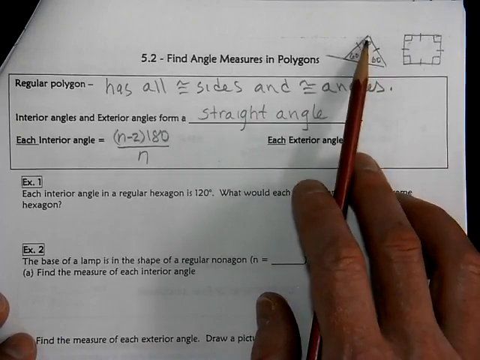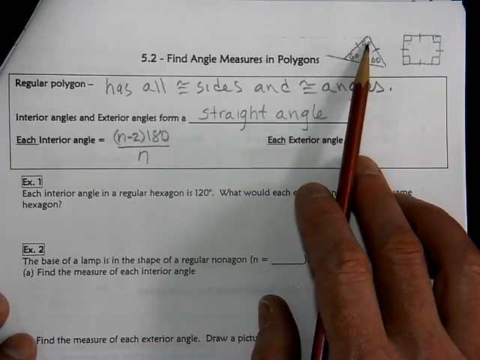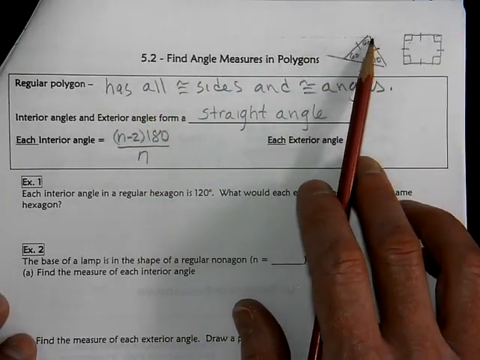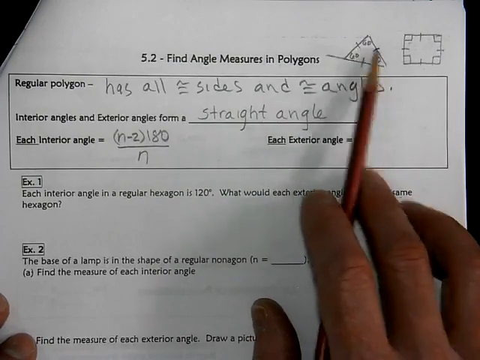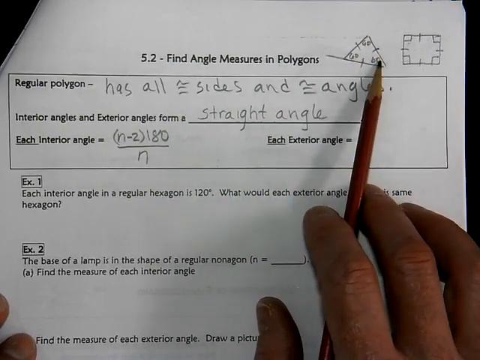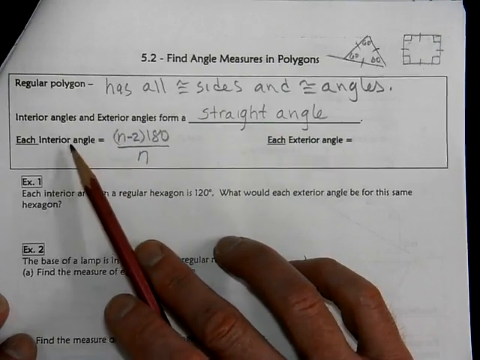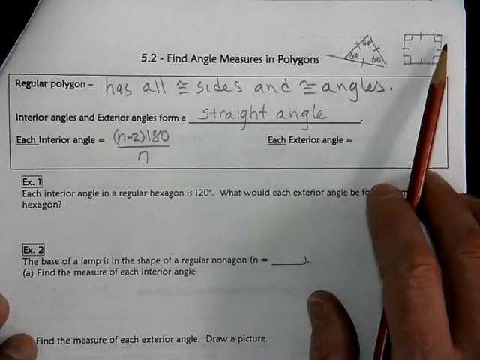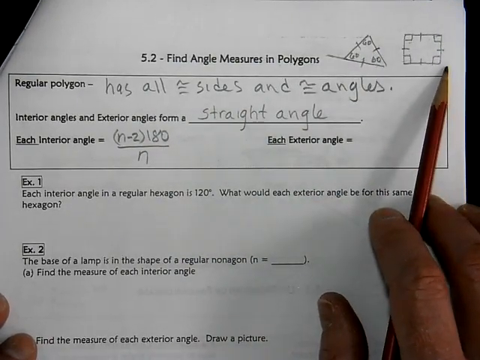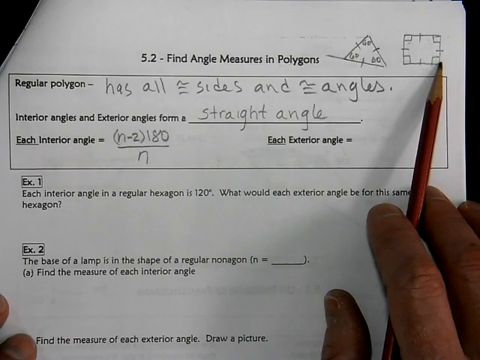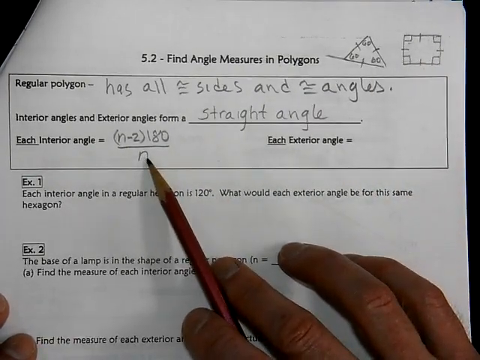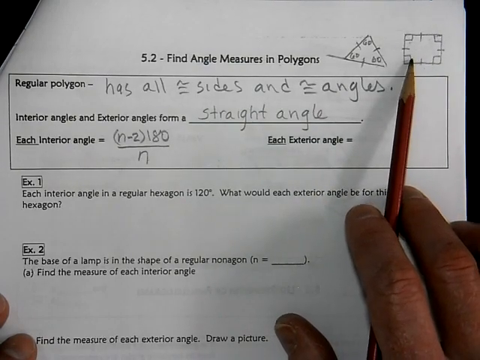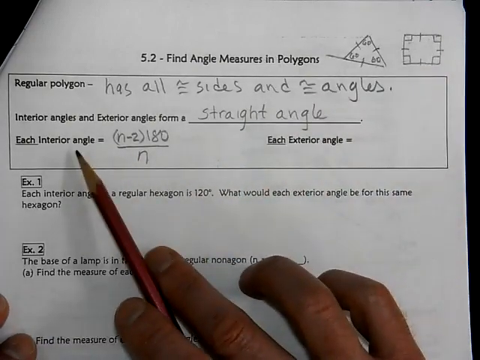So for example, if we had 180 degrees, which is a triangle, if it's going to be a regular triangle, then it's going to be 180 divided by 3, because there's 3 angles. 180 divided by 3 is 60. So each interior angle would be 60 degrees. Or if you had a four-sided shape, you know that the sum of the interior angles is 360. 360 divided by 4 gives us 90. So each interior angle is 90. That's what that represents.